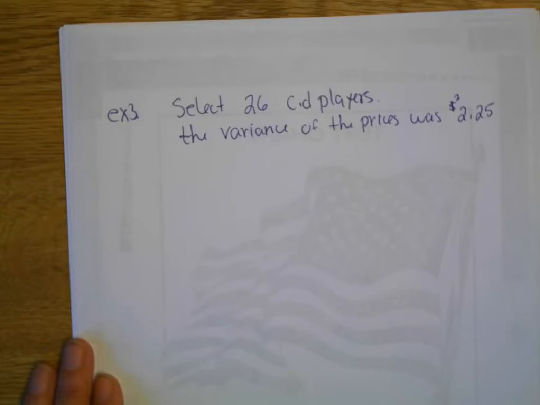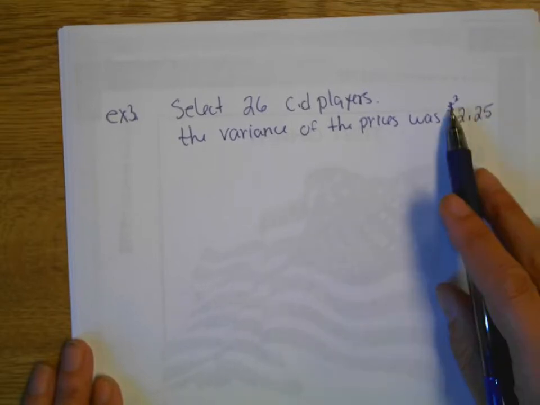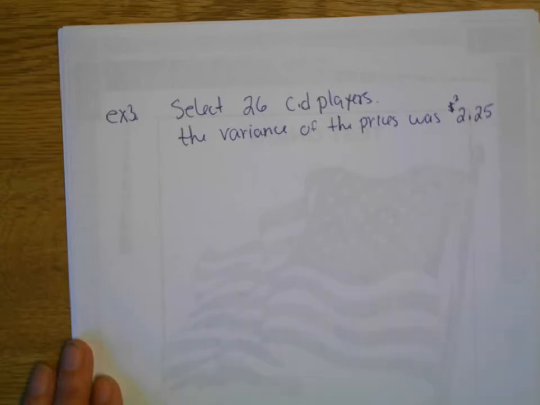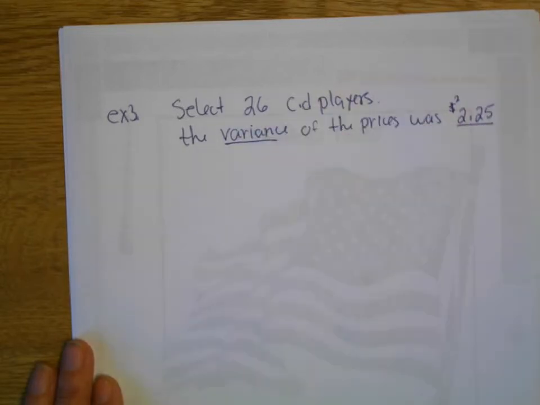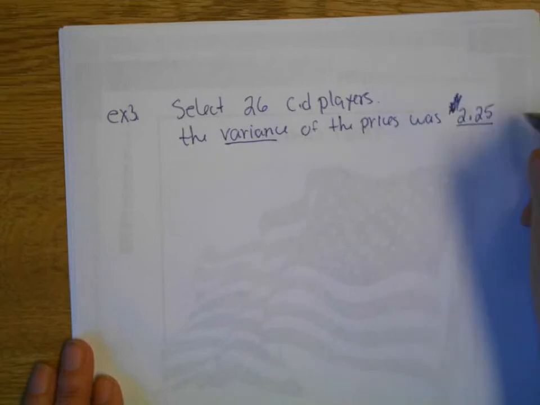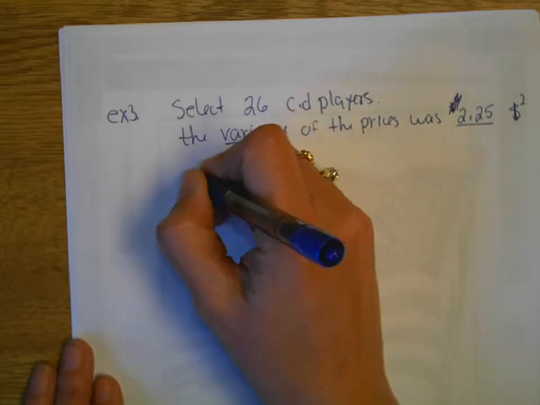I remember we talked right at the beginning how dollars is like the only unit where we put the label in front of the number. So we wouldn't square? No, it already is dollars squared. It is the variance. Just go with it. Know that this number here is the variance of the sample of prices. You just write out 2.25, then write out the word dollars and then squared. Dollars squared. Okay.